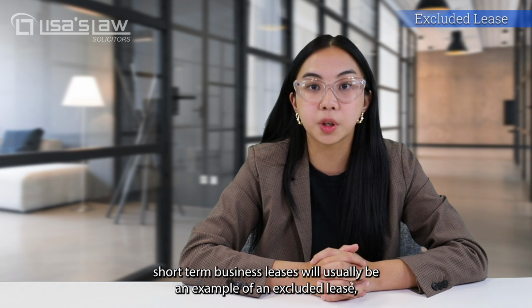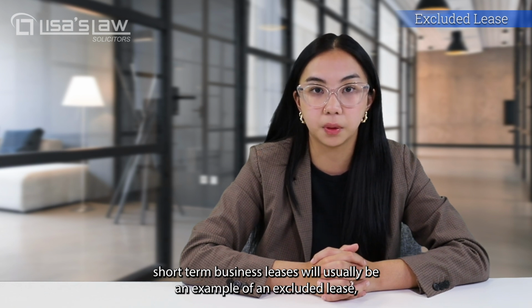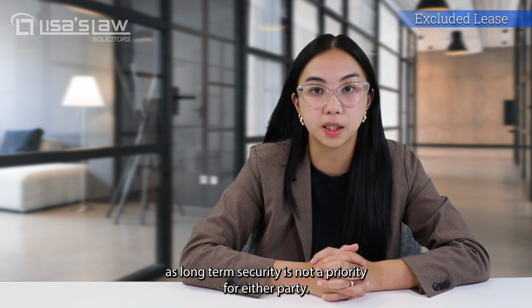In addition, short-term business leases will usually be an example of an excluded lease, as long-term security is not a priority for either party.